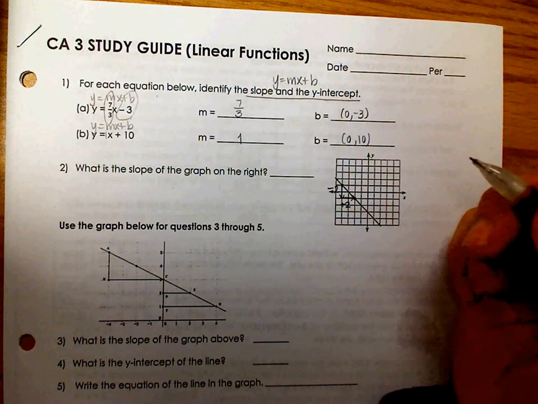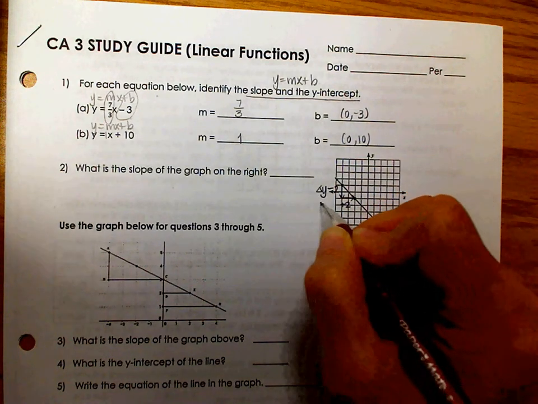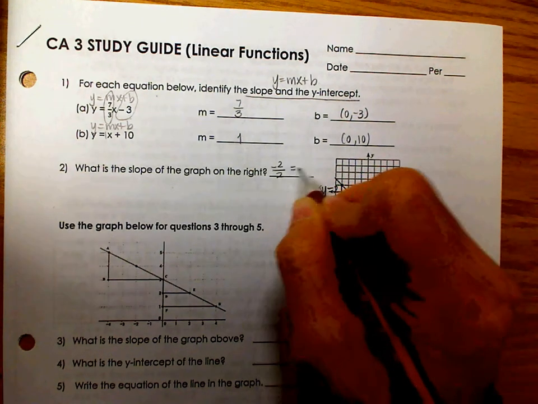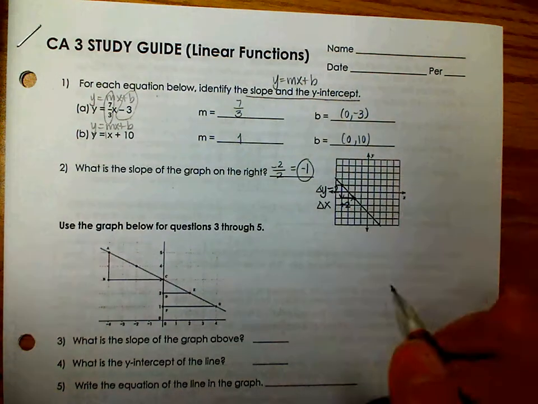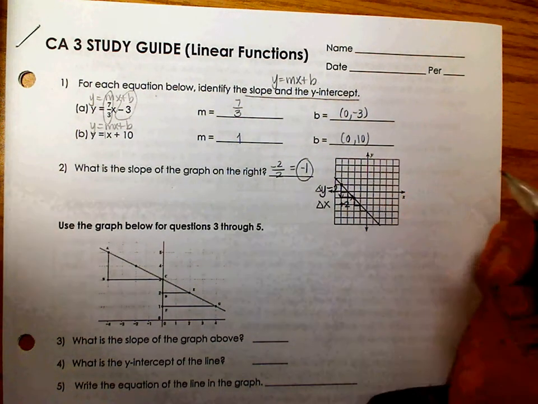So which one's the change in y? The one that goes vertical, and then that's your change in x. So negative 2 over 2, that actually simplifies to negative 1. So the slope of this is negative 1. In fact, I can go down 1, right 1, down 1, right 1, down 1, right 1, and that's my line.